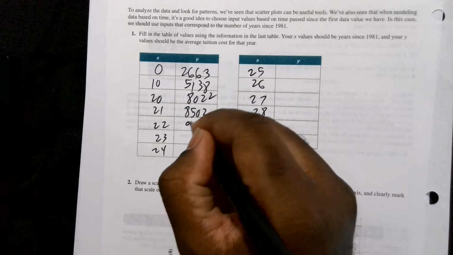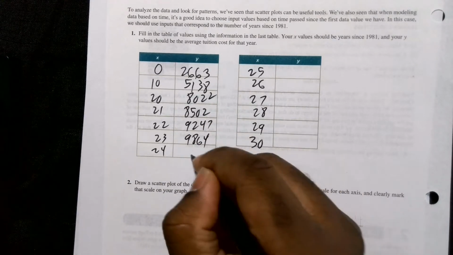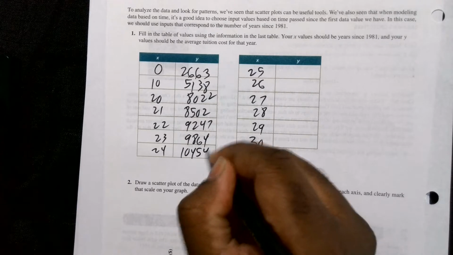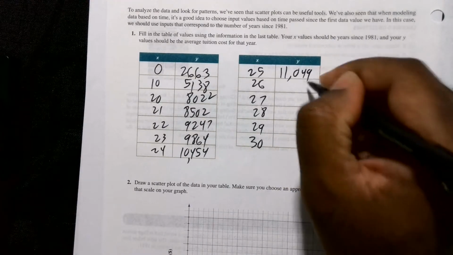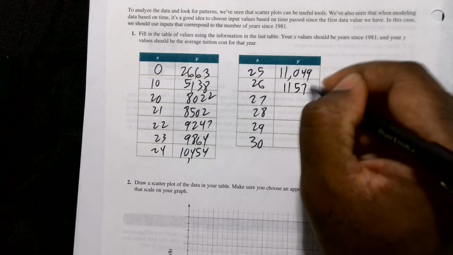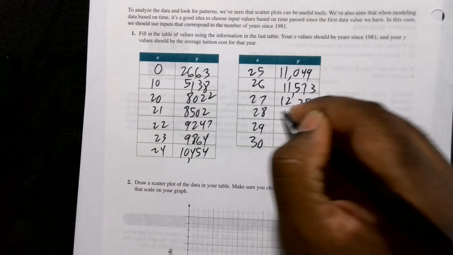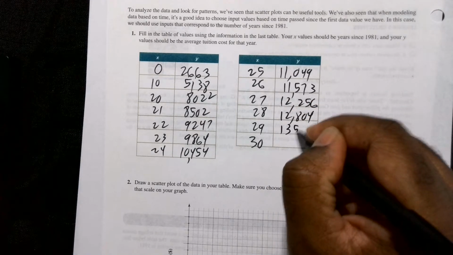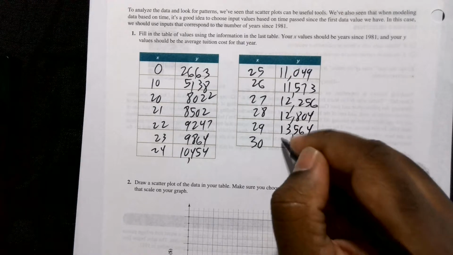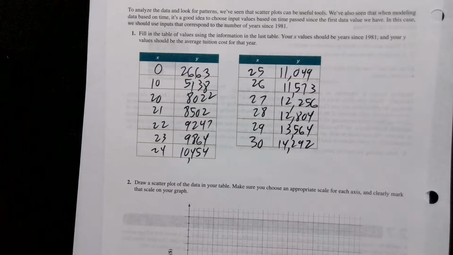Let's see, 92.47, 98.64, 10,454, 11,049, 11,573. Okay, now we have all of these values filled in the chart.